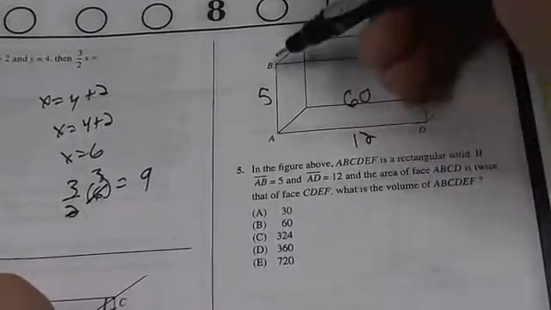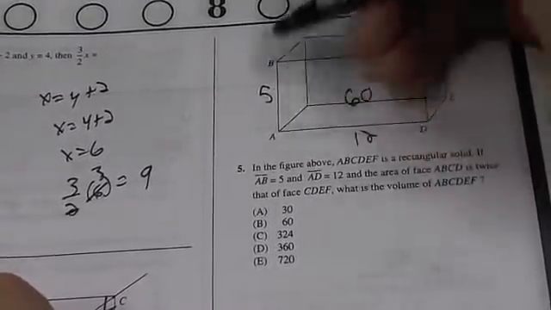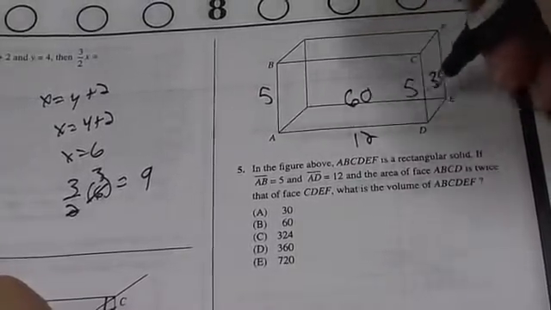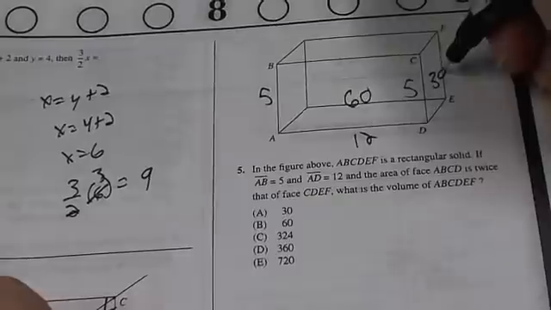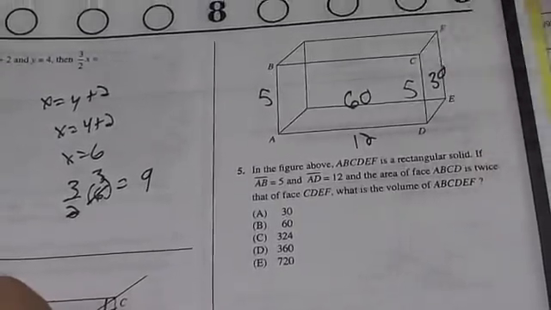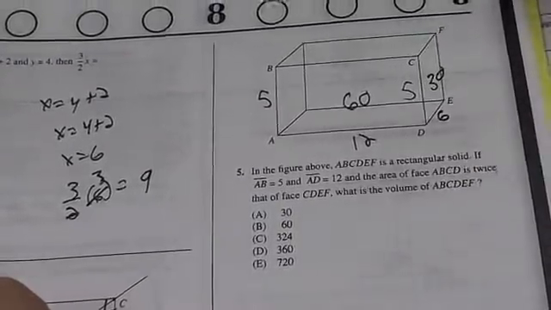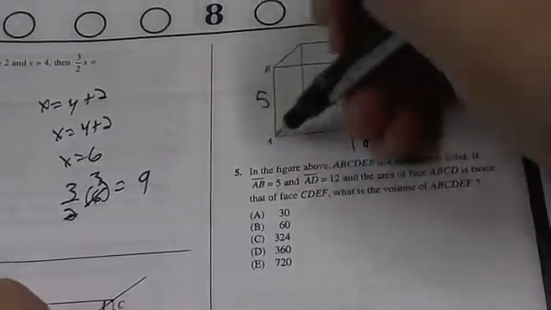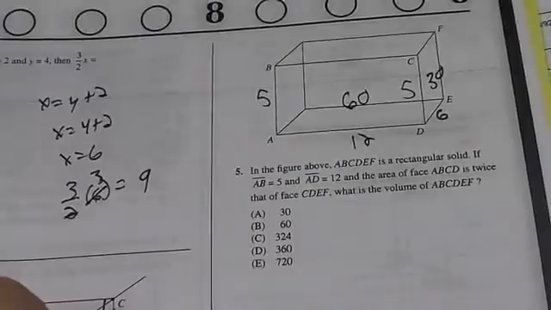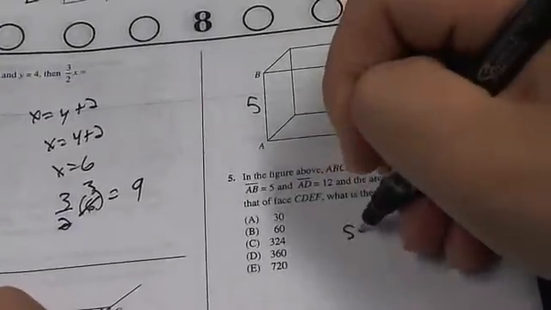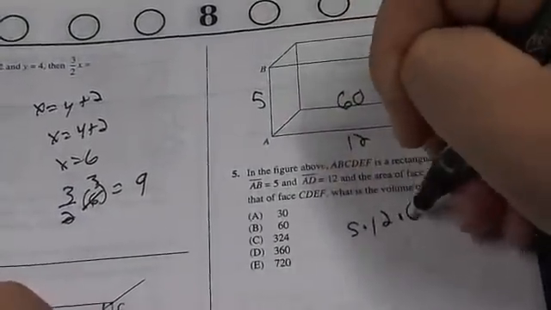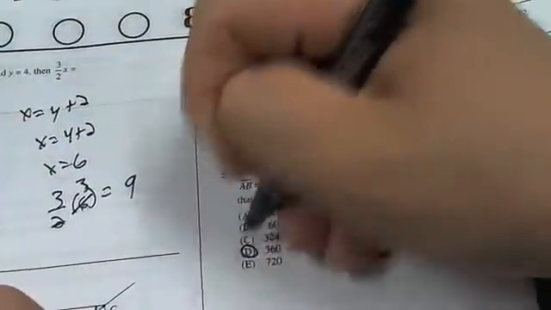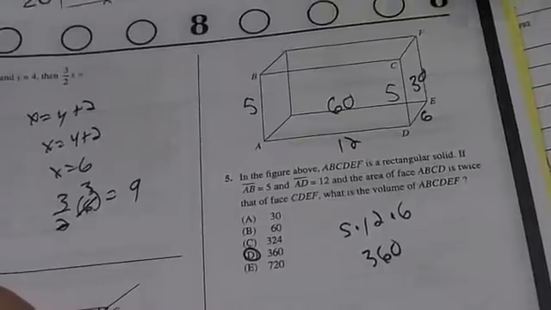Alright, so if BA is 5, means CD is 5. And so the area of this face is 30. So 5 times something gives you 30. 5 times 6 gives you 30. So now we have the length, the width, and the height of the rectangular solid. So now we can multiply. So it's 5 times 12 times 6 gives you 360. Alright, let's go over it again.